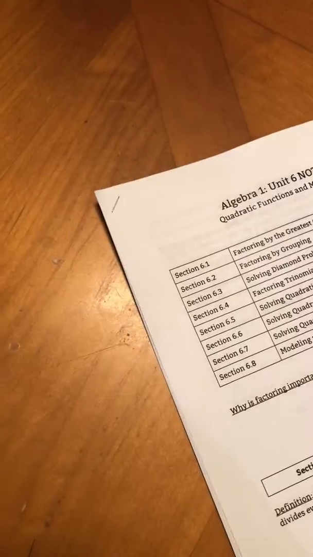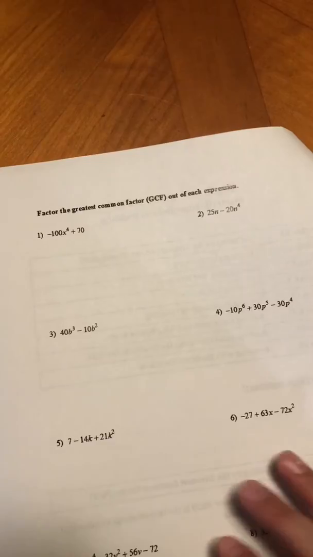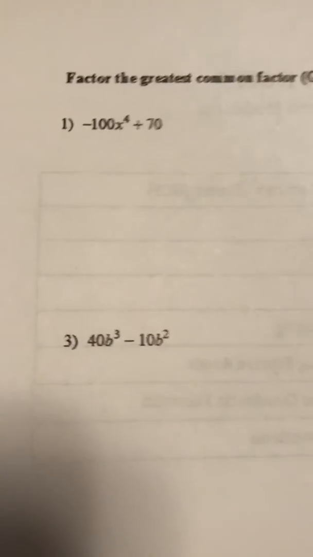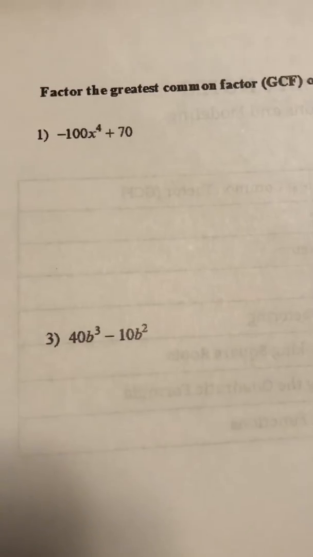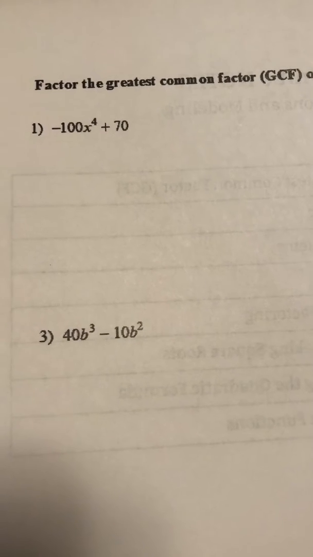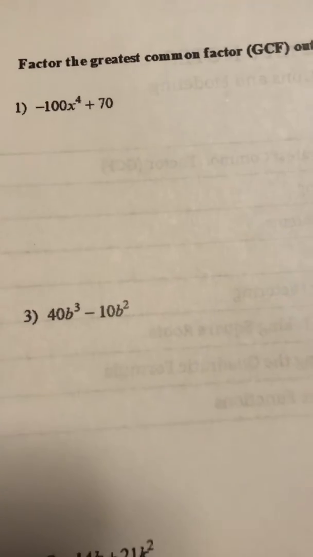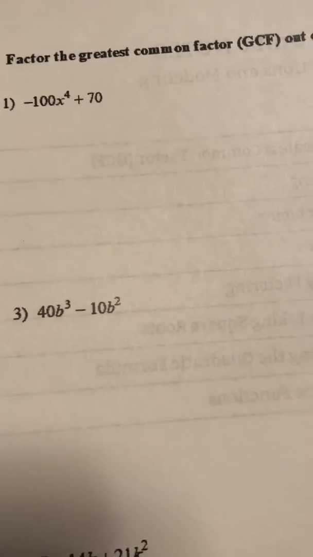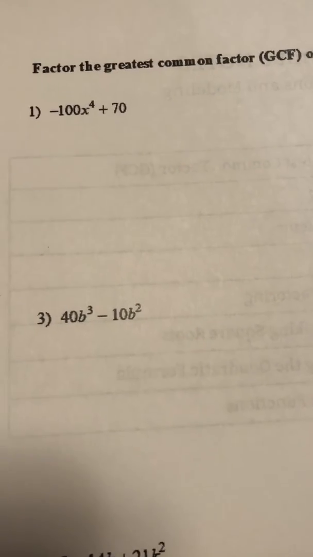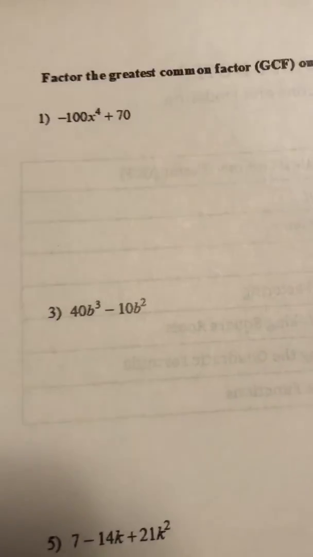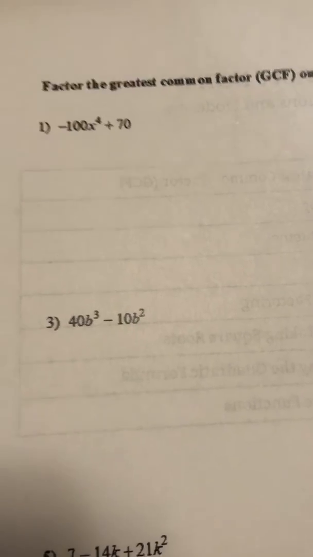So let's take a look at some of these examples back here. Here we go. All right, so I'm gonna zoom in a little bit to number 1. So I probably won't do all of these examples. I'll probably just do this odd side for now. But email me if you guys need some more examples done.